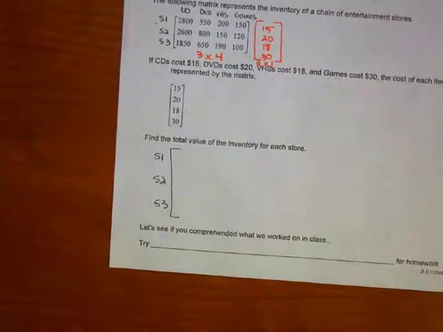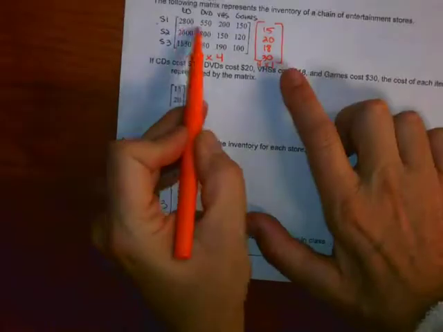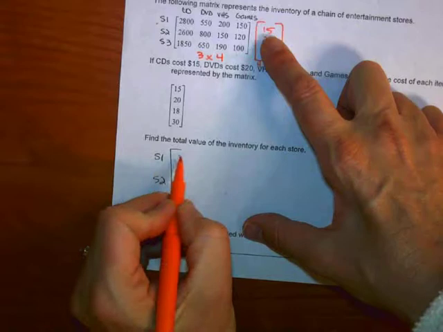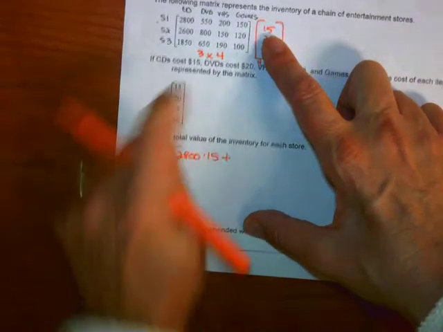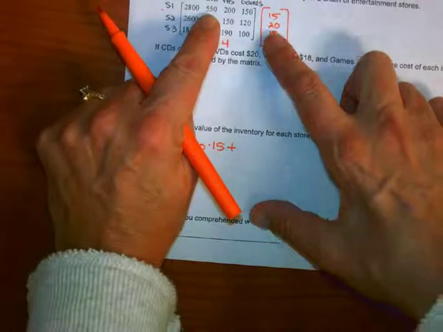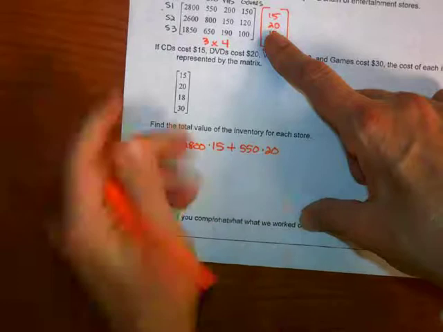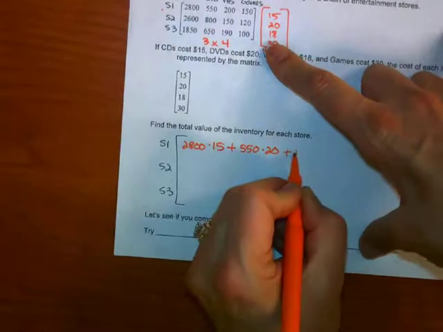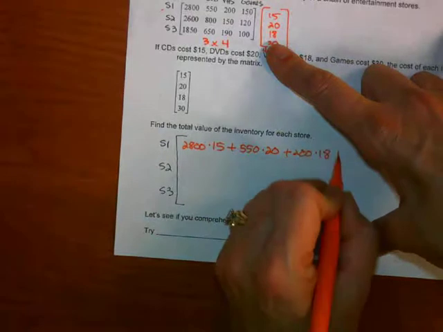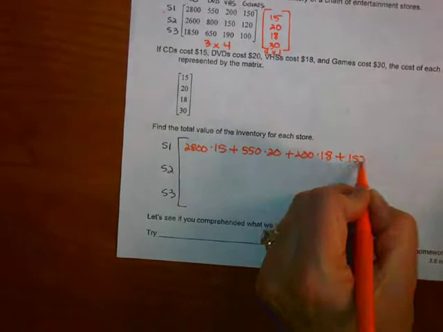Now, just stay with me. We're going to do one row here for one store, and I'm going to show you what it looks like. So I'm going to do the row by the row. 2,800 times 15. I'm just going to do one row, so don't whine. 550 times 20. 200 times 18. Plus 150 times 30.